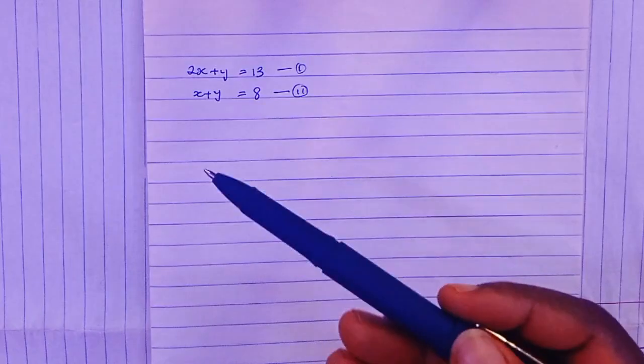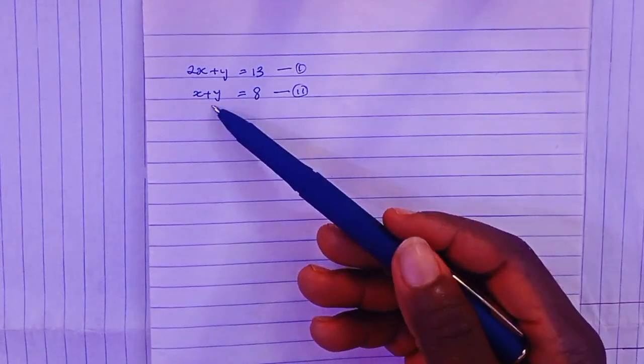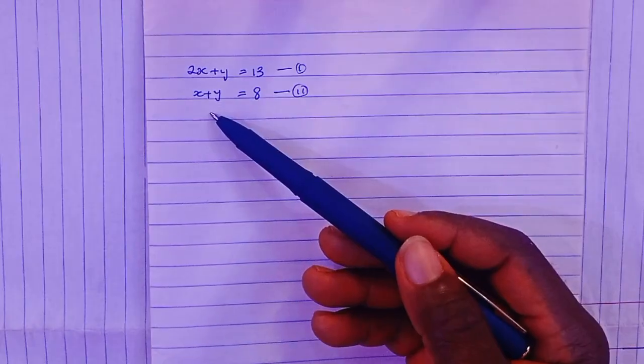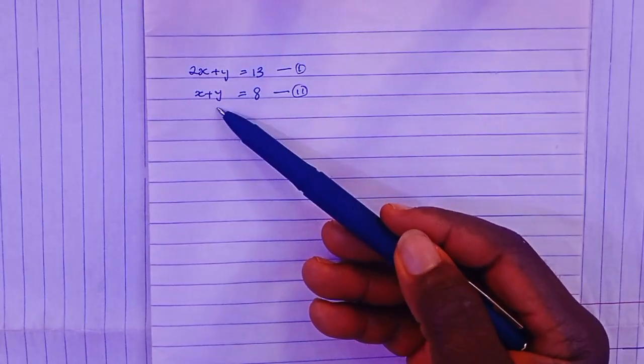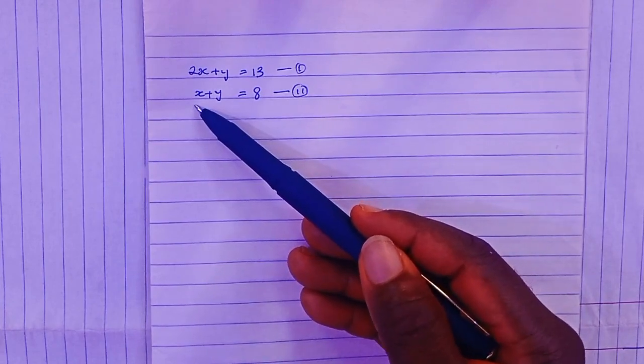Alright, so let's check if we subtract them. So subtracting equation 2 from equation 1, we will find out that we are going to eliminate y and find the value of x. Right?